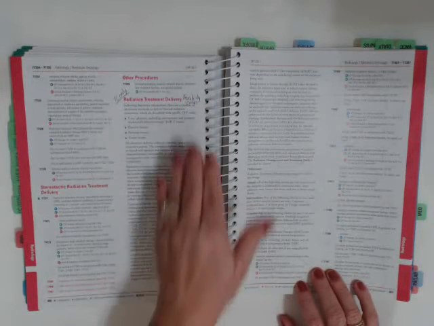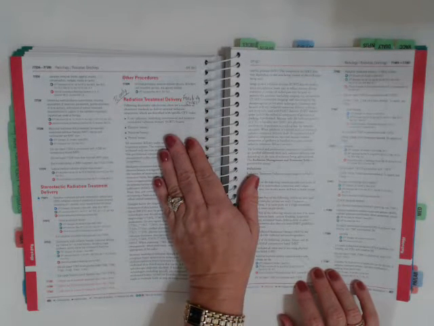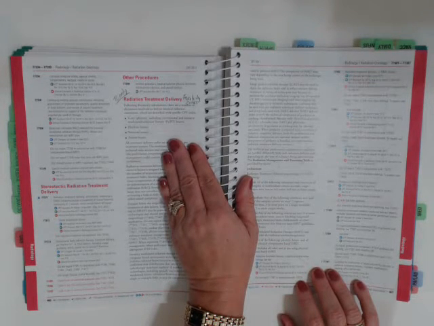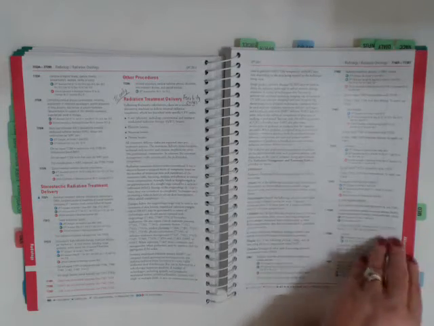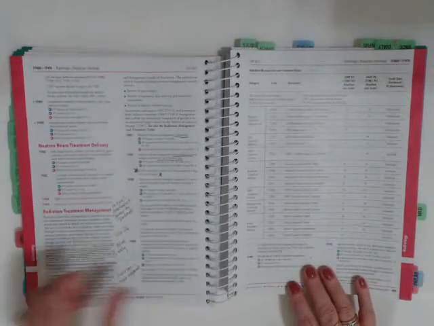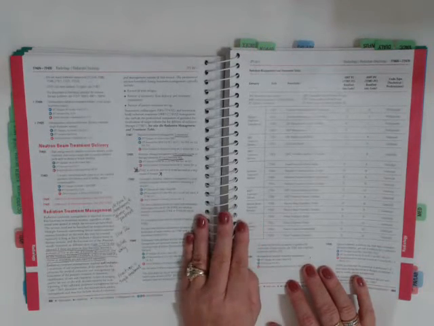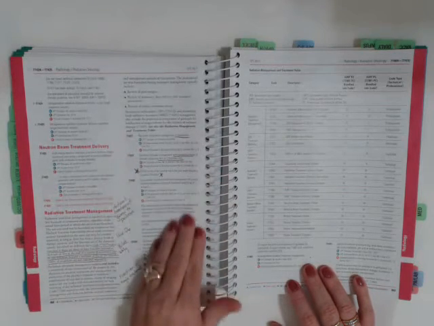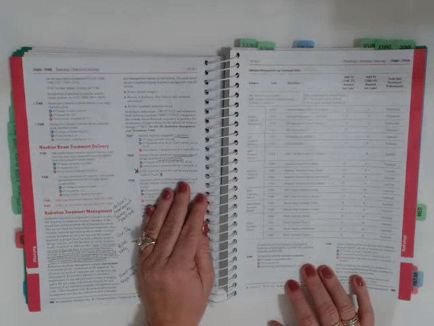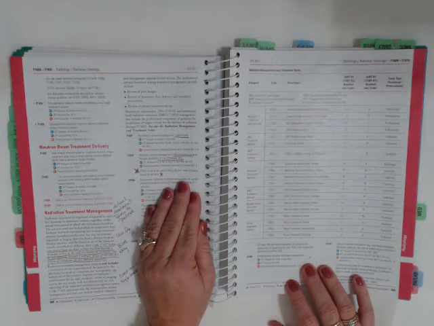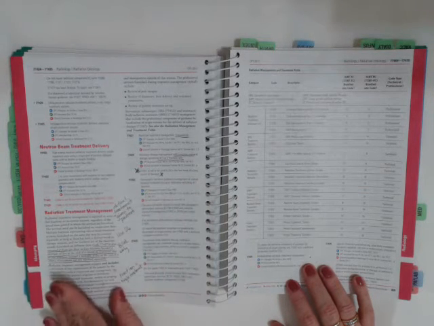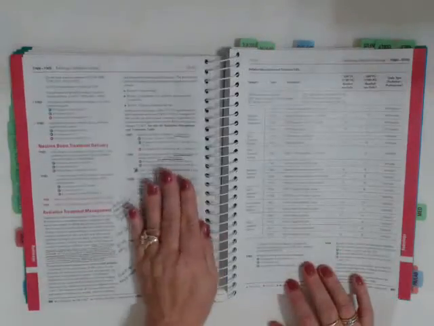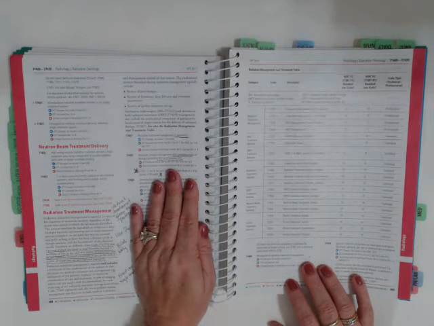This section here called radiation treatment delivery, this is for the facility only. It's the technical side of actually dispersing or delivering the radiation. So we would not typically do anything with that because we're physician based. Then we have radiation treatment management. Radiation treatment management, this is the supervision of the actual time that the patient has shown up for their radiation therapy when it's being delivered. Technical side, this is the professional side. So you're going to need a 26 modifier here.